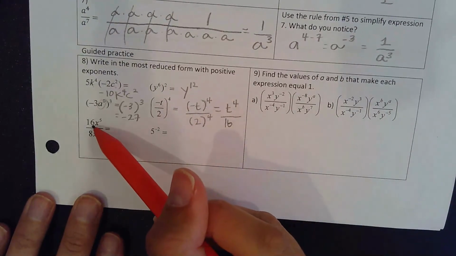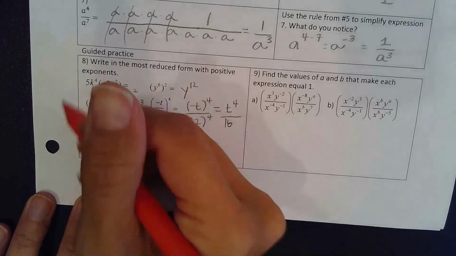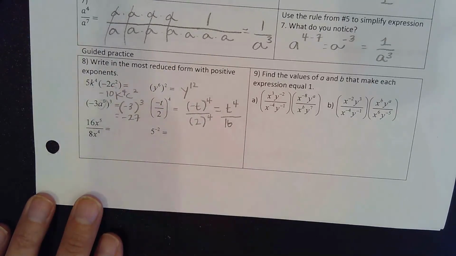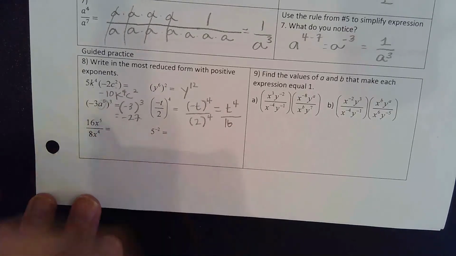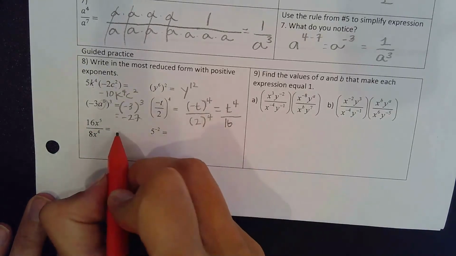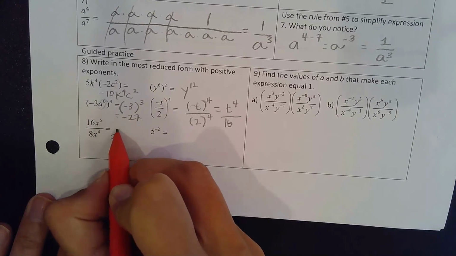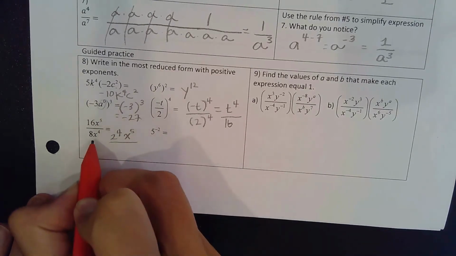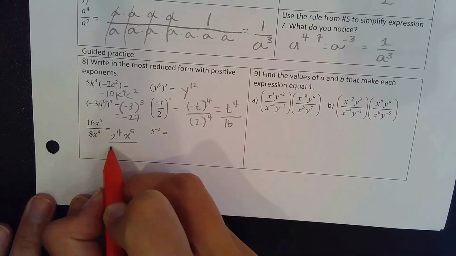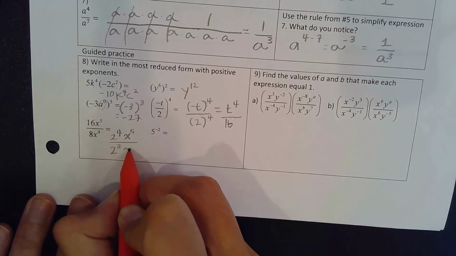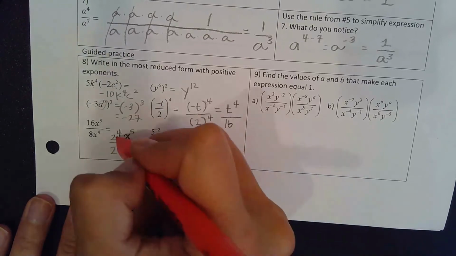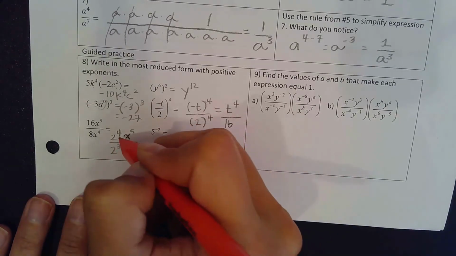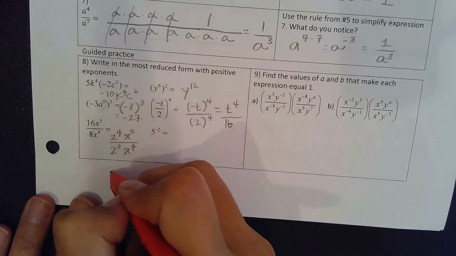So here we've got 16 x to the fifth over 8x to the fourth. So here I'm going to say 8 and 16. So 16 is 2 to the fourth power. I'm going to use my rules of exponents to help me out here. And 8 is going to be 2 to the third power. So here I've got 2 to the fourth and 2 to the third. What am I going to do to those exponents? I'm going to subtract them.